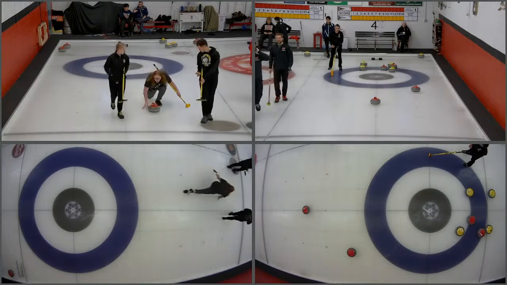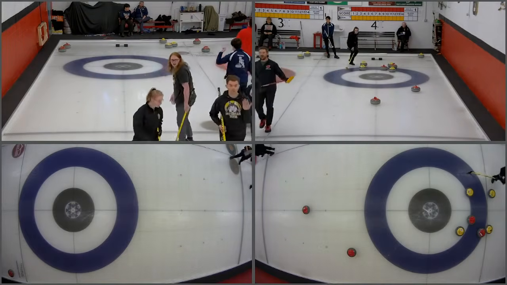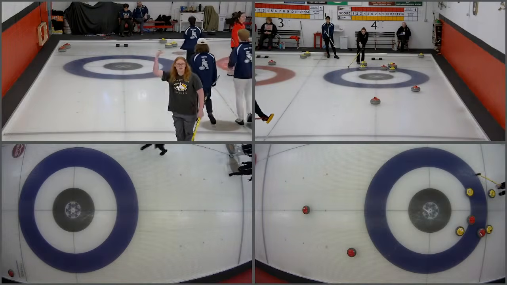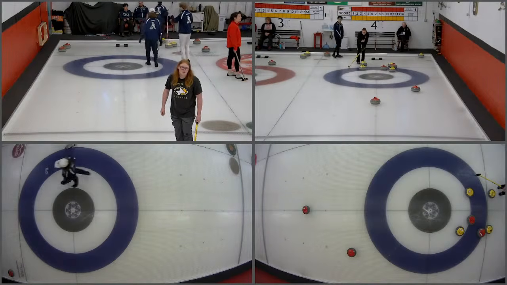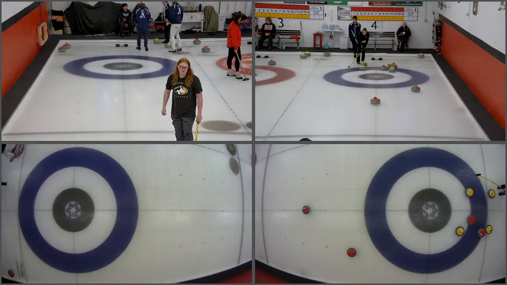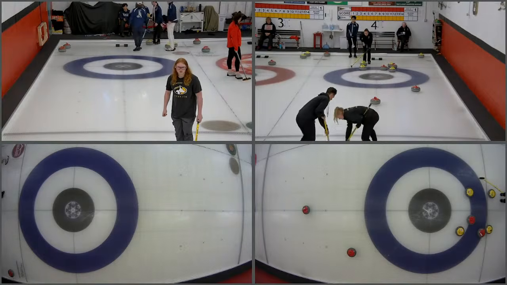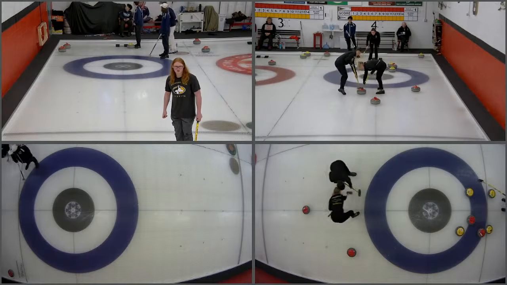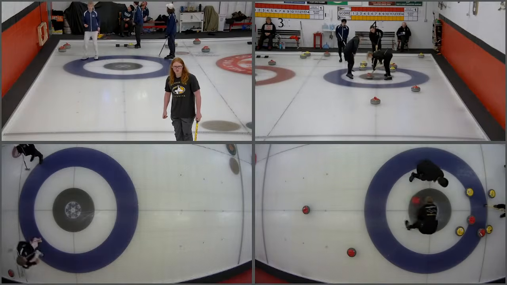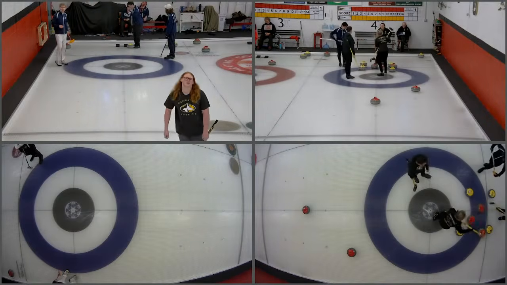See what happens again. We've now played every single shot this end on the same line. Again, just speeding up. Clear of the guard here. If the weight's okay, they'll be alright, but if they hold this line too much, they'll go right through the hole.